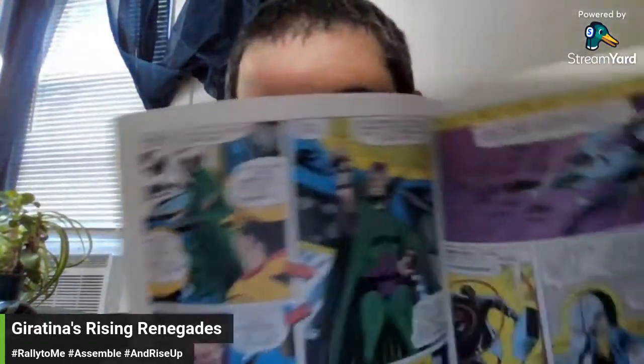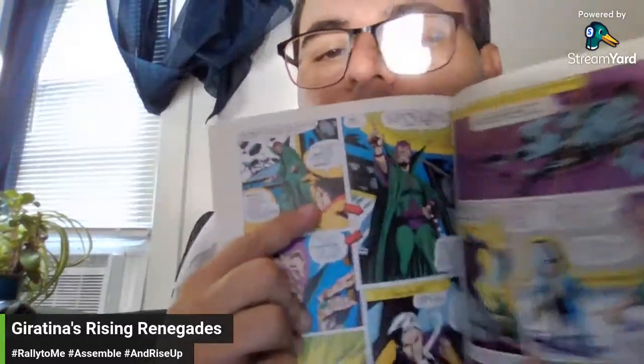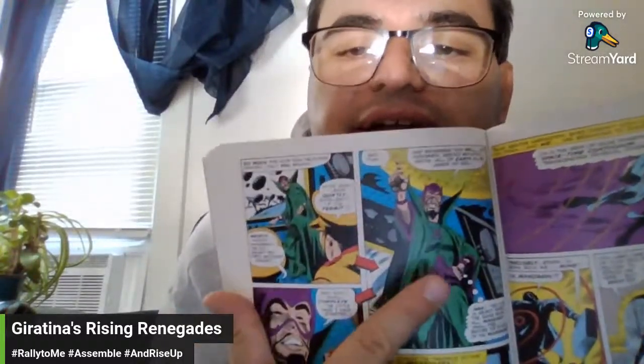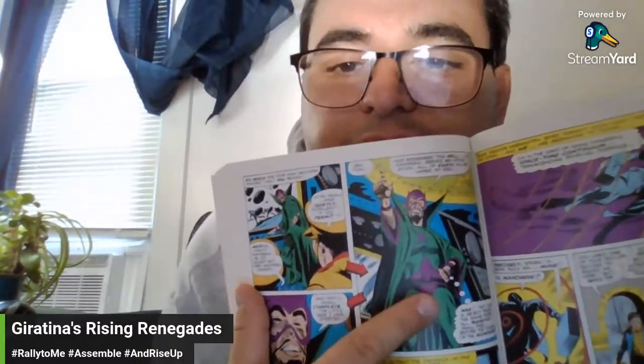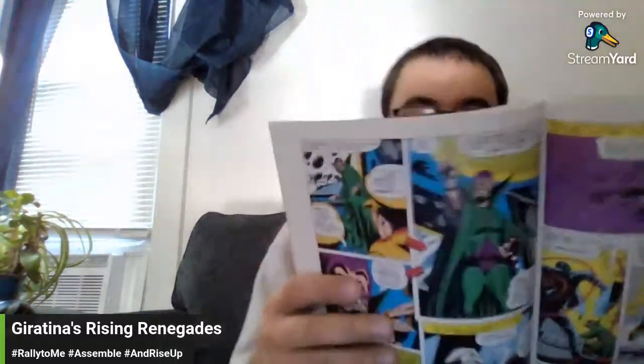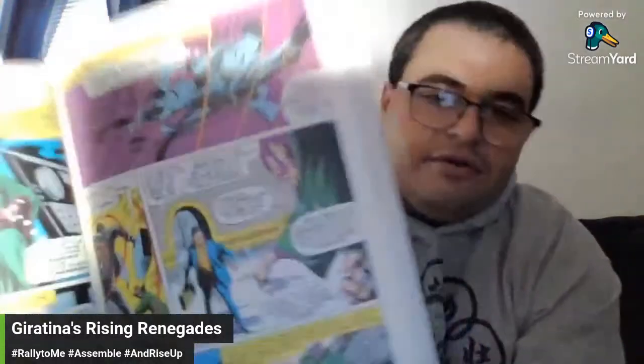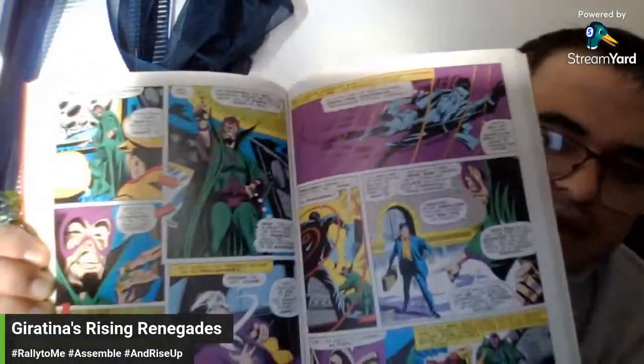Here is the Mandarin. This is how Stan originally designed the character when he first created him in 1964. Quite a megalomaniac. And here you could see him confront Iron Man at the exit.